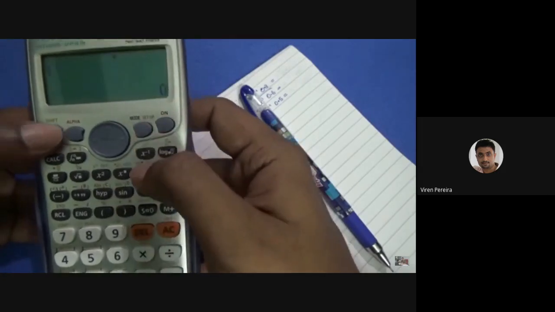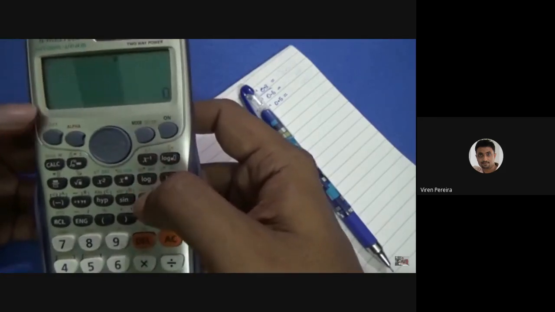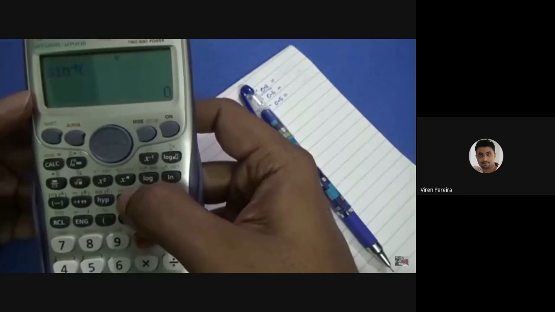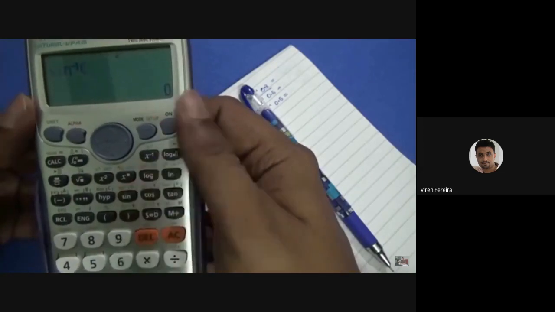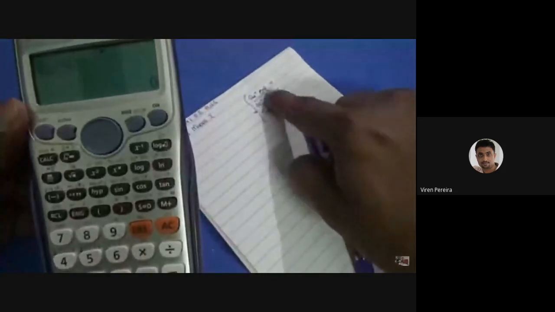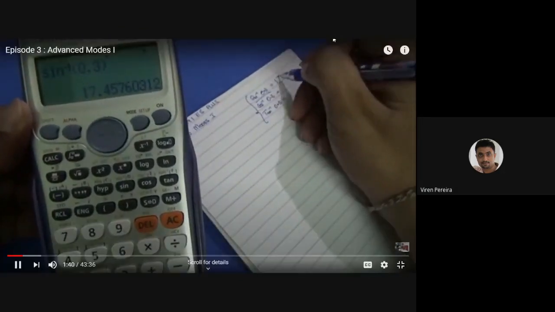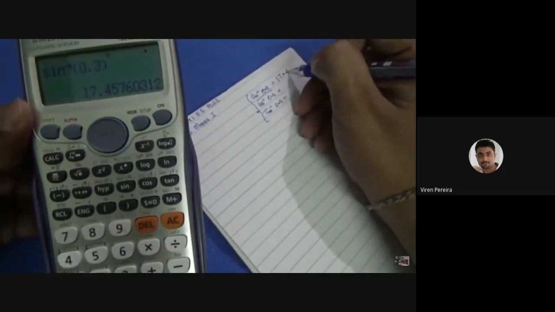So I have to press shift, I get the S out, which you can see here. So once the S comes, I press the sine button to activate sine inverse. So sine inverse comes on my display. Since I want to know sine inverse of 0.3, I say 0.3, close the bracket. Always close your brackets to be on a safer side and press equal to. So I get the value as 17.457.